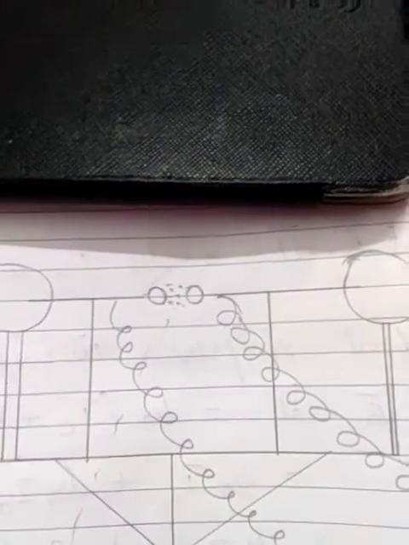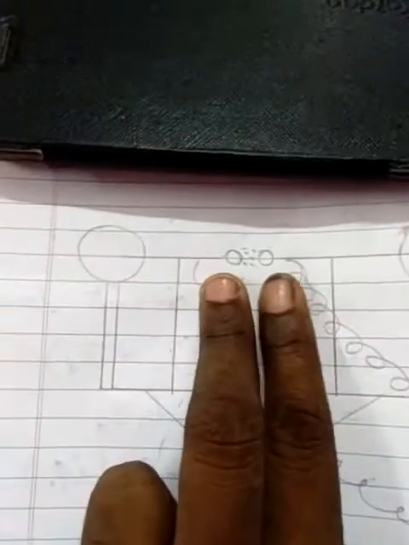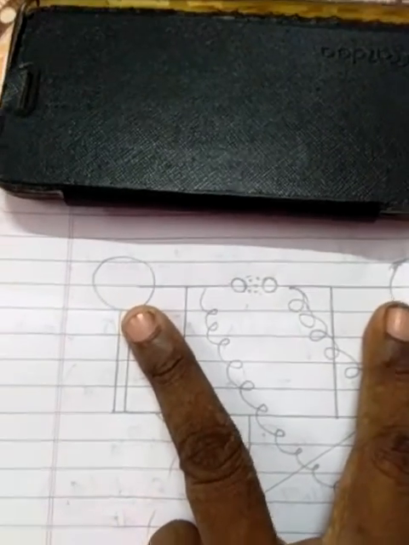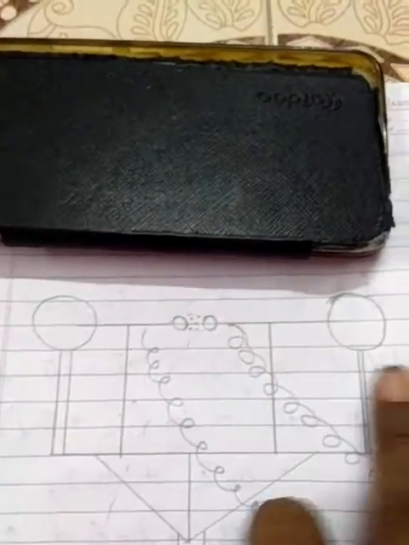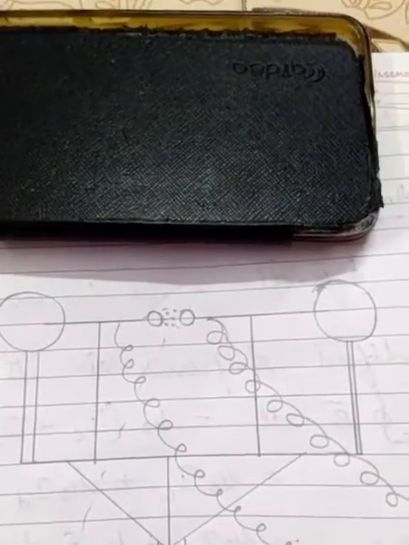Now you see that they are connected to two large spherical metals. The two small spherical electrodes are connected to the two large spherical metals.